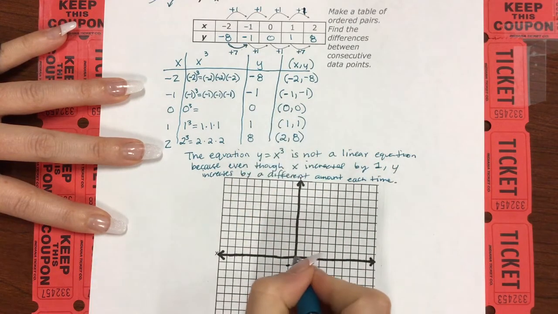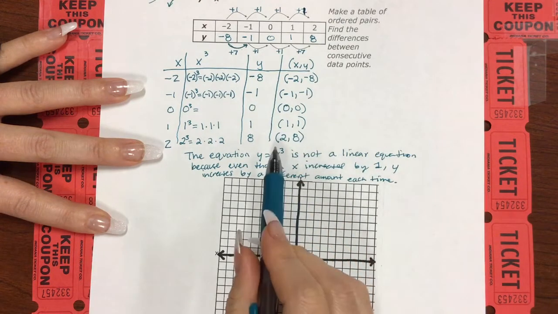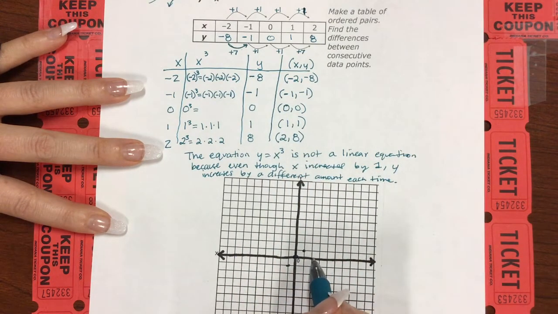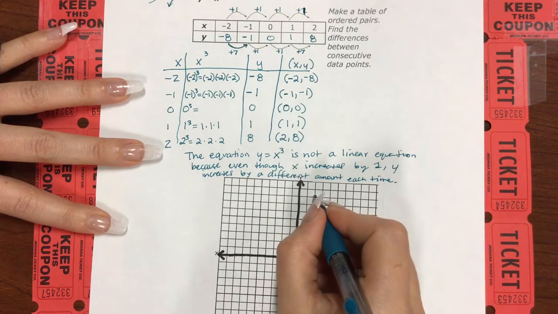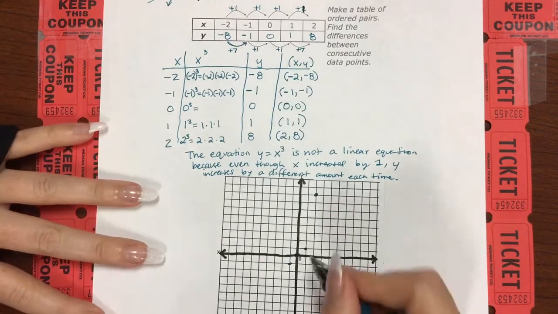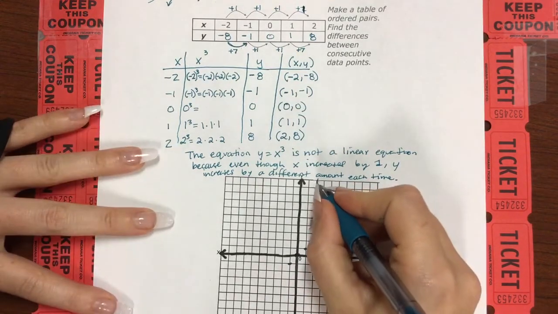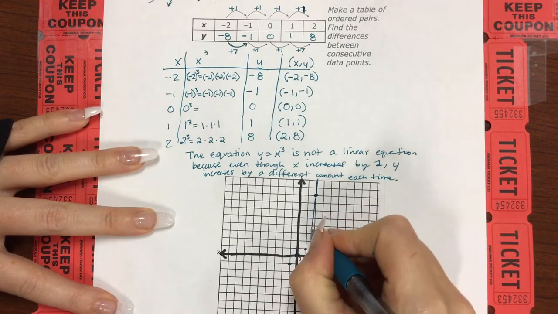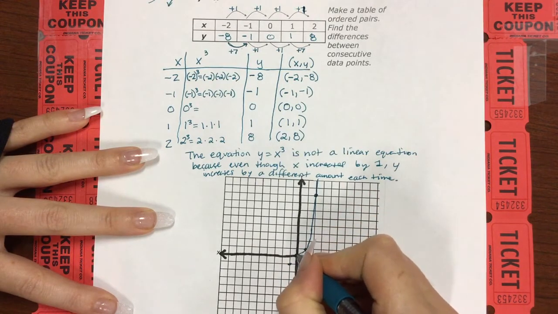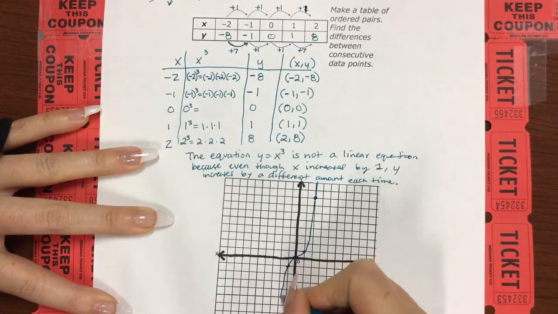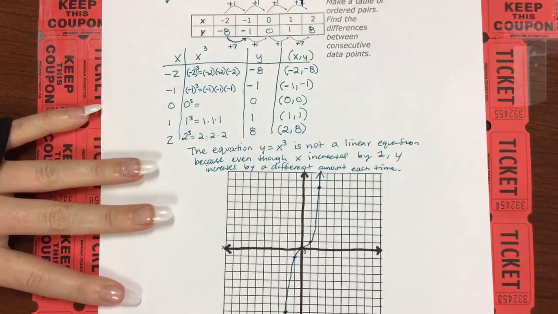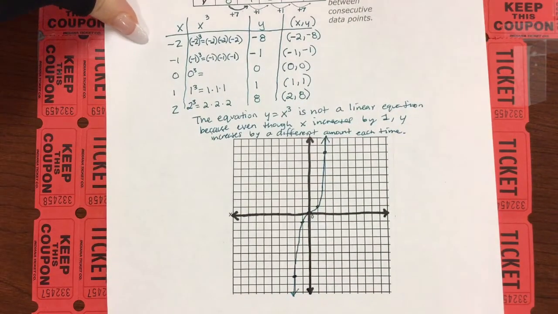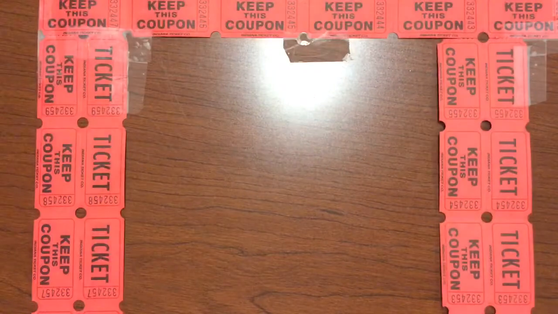Then we go through the origin, which is 0, 0, and then 1, 1, and lastly 2, 8, which would be 1, 2, and then up 1, 2, 3, 4, 5, 6, 7, 8. Okay. So what that means is that our graph looks something like this. And that is the cubic function. All right. Okay, on to the next example.